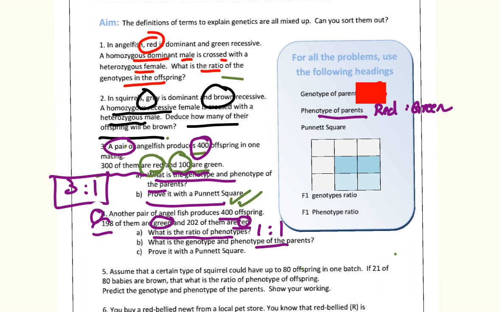What will be the genotype of the parents? Look for the ratio 1 to 1 that you get at the phenotypic ratio. This phenotype ratio you get only if one of the parents is homozygous and the other one is heterozygous. So of course, as the red is the dominant, the red is the one which might be heterozygous and the green is the homozygous one. Okay, these are the genotypes and phenotypes of parents.